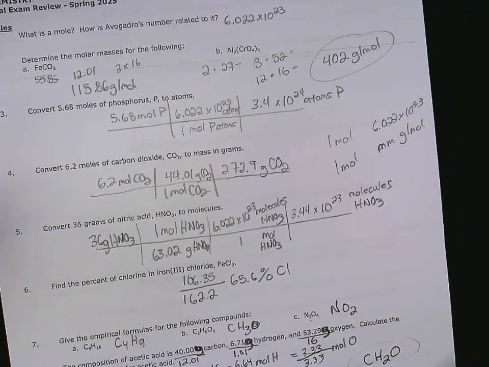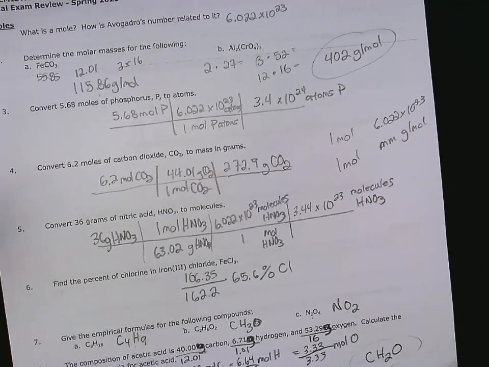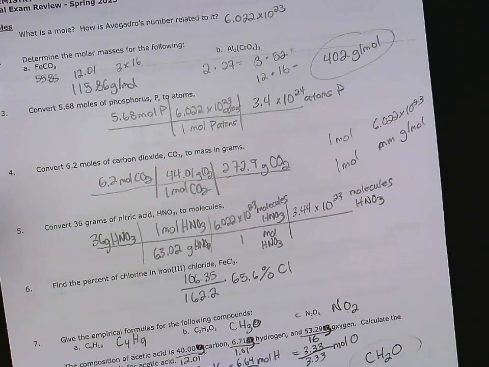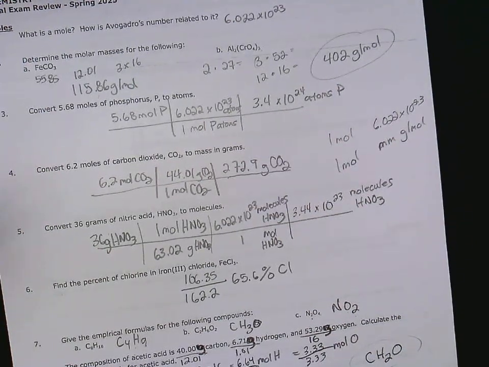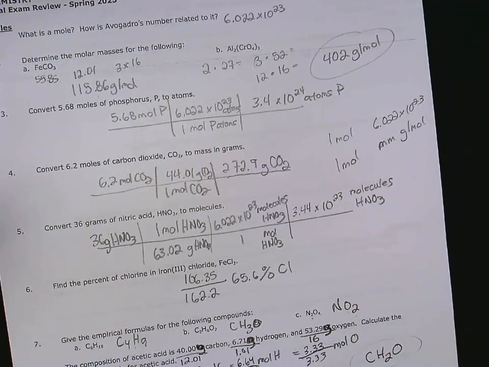Carbons are 12, hydrogens are 1.01, and there are 2 of them, 2.02, and oxygen is 16. If I add all of that together, it's 12.01. Let me not cheat here. 30.03. So 30.03 grams per mole for my empirical formula.